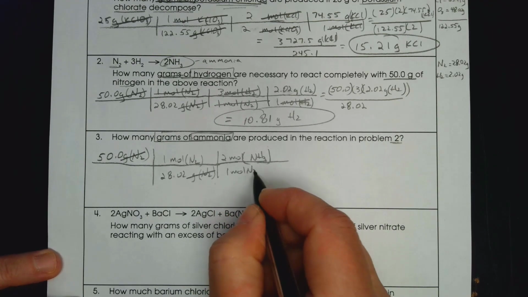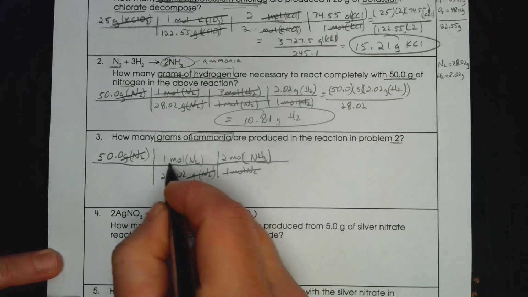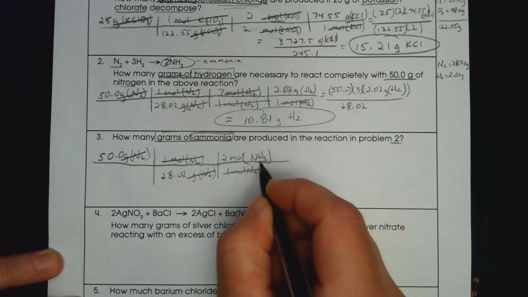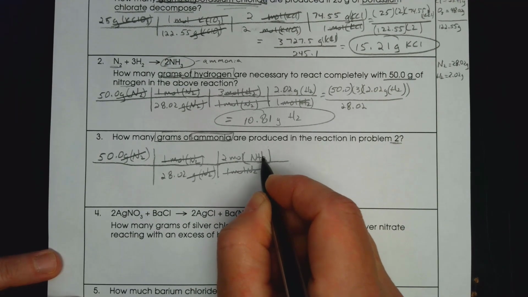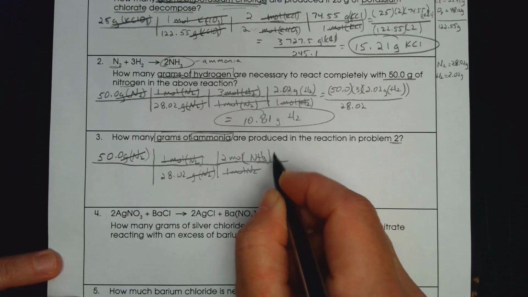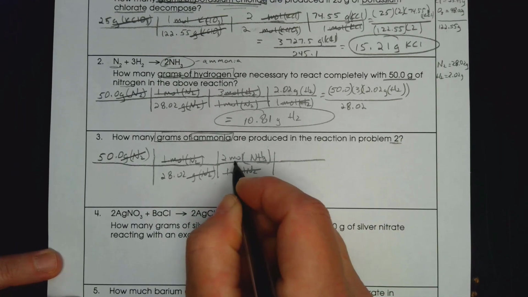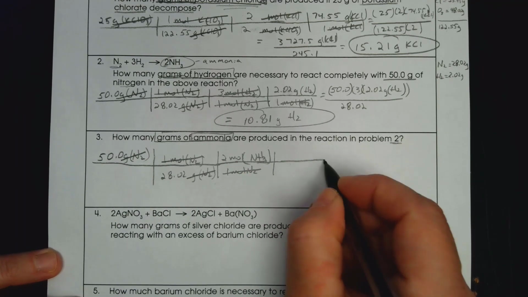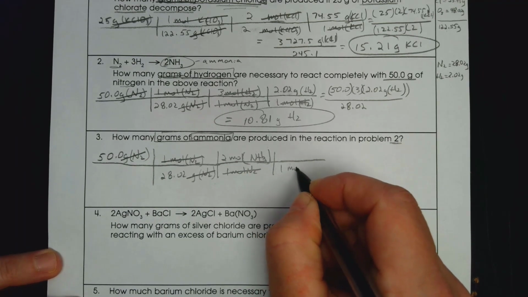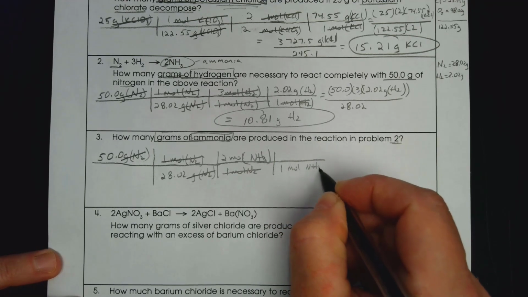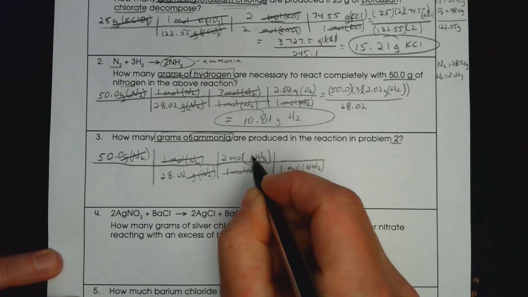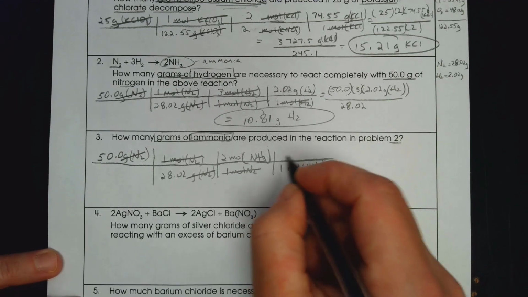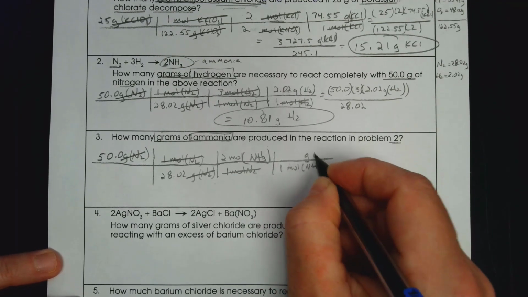So now I can go ahead and cancel out my mole of N2 there and my mole of N2 there. And I'm getting closer because now I have the correct substance that I need to end with, which is ammonia, but I don't have the right unit yet. My unit is moles, and I need grams. So I have to go 1 mole of NH3 down here so that I can cancel this and cancel this. But before I do that, I need to find what my mass is in grams of NH3.